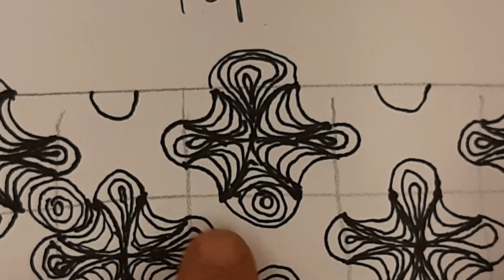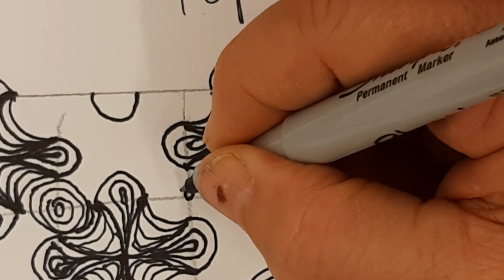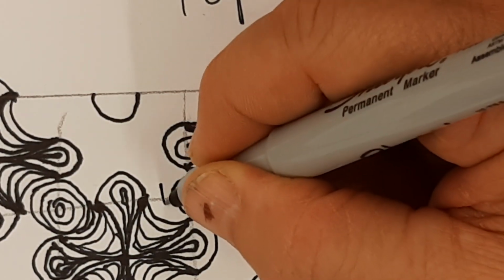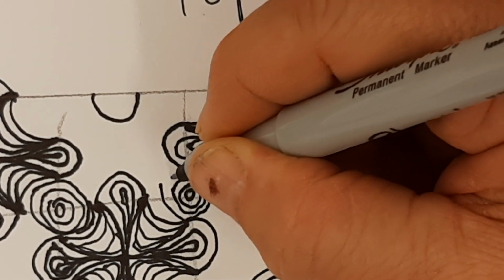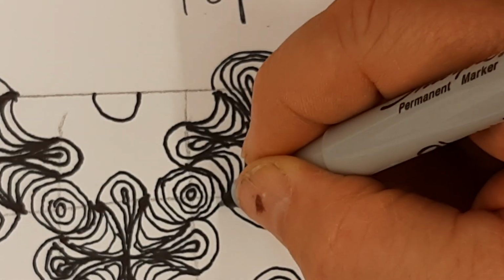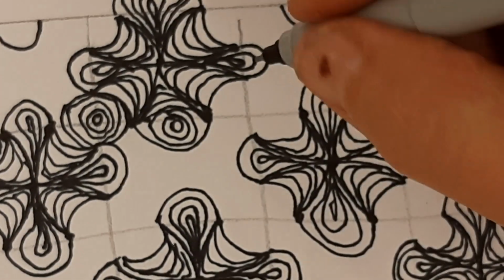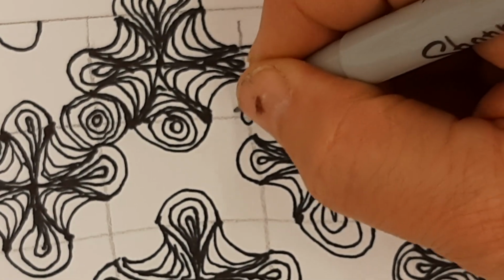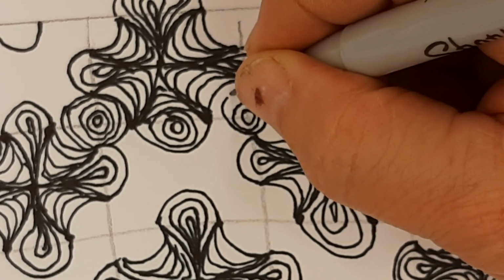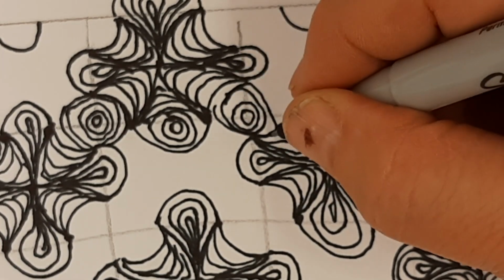So now I'm going to go to the next intersection of the pencil lines, draw a small circle, then a little larger, then a little larger, then a little larger, and then sometimes I can do just a half circle on one side and fill in that space. Small circle, larger circle. Try to fill in this space right here.